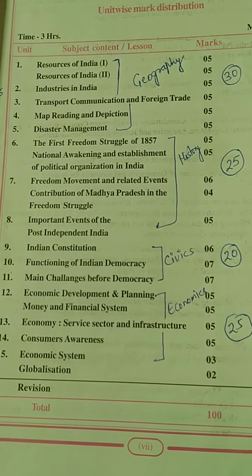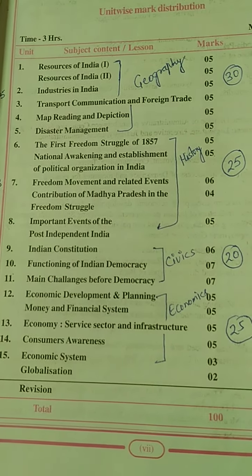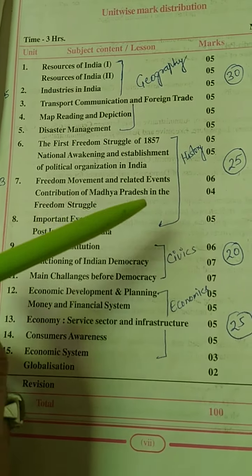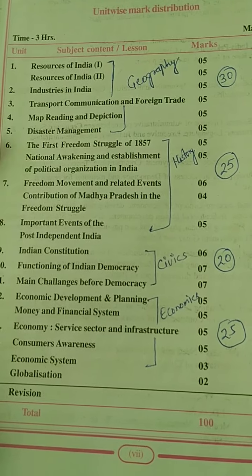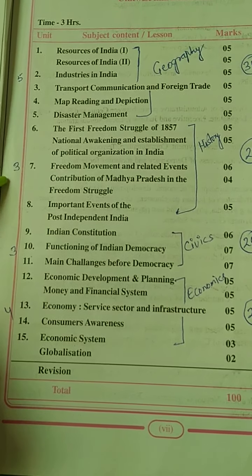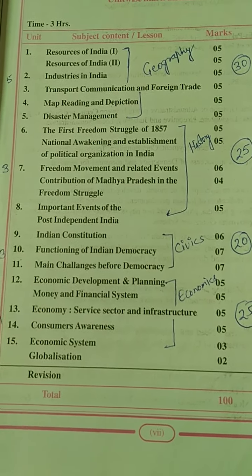Next is the portion of history, from chapter number 6 to chapter number 8. That means you'll have to study only 3 chapters in history.